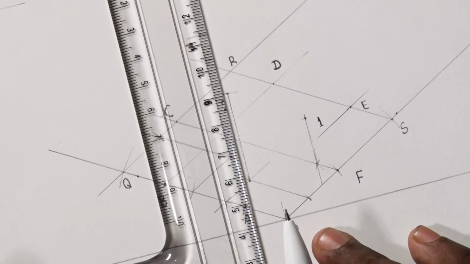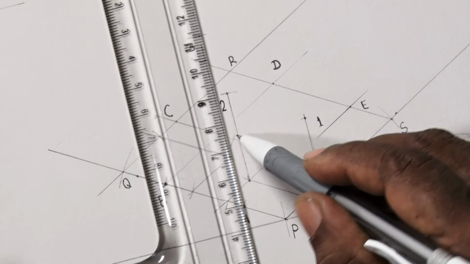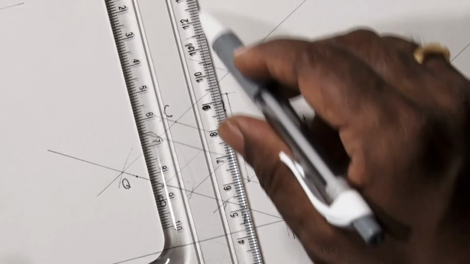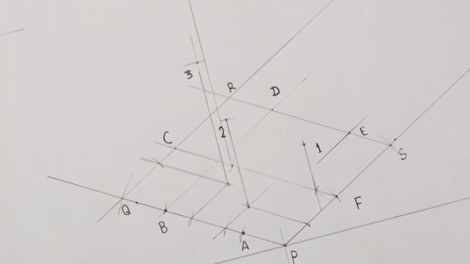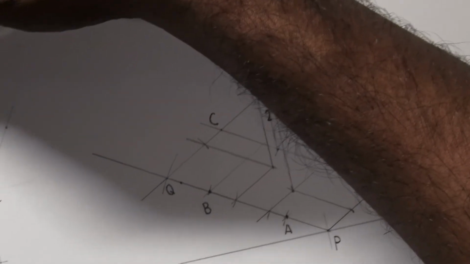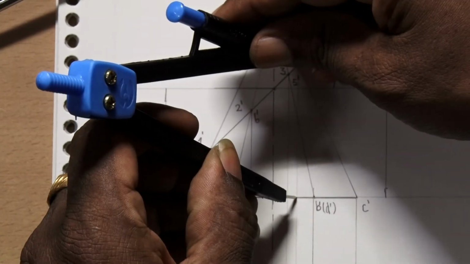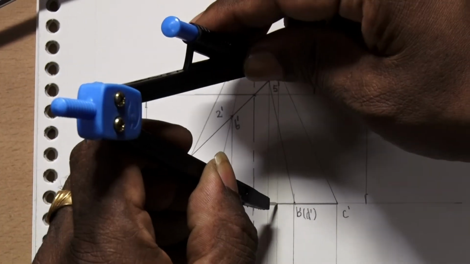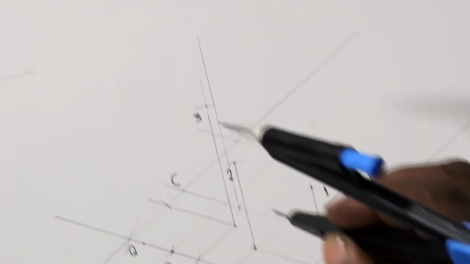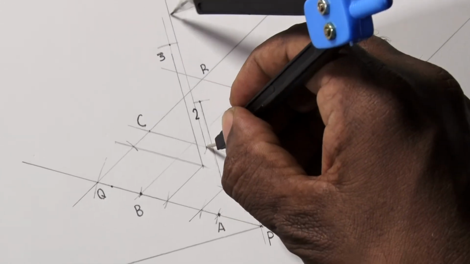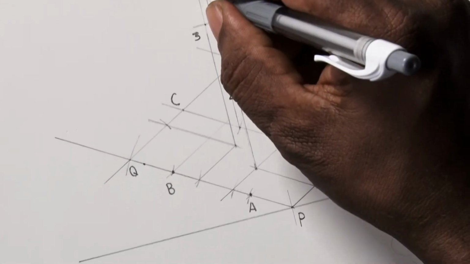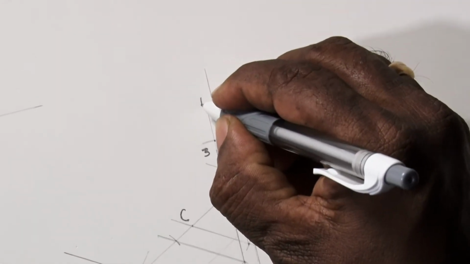We can add the height for point 4, then height for point 4 is obtained from the respective front view. Then we can find out the height. Finally, the location of 4 is obtained.